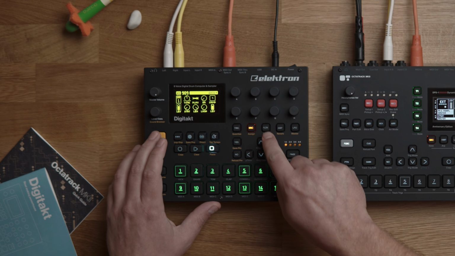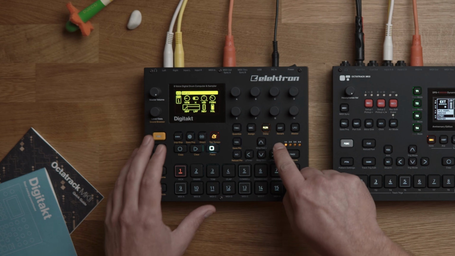So when it comes to effects, Digitakt is quite straightforward. It has delay and reverb as 2 main master effects. So basically you can send any of the audio tracks into reverb and into delay, and you can set up the settings globally, and also you can send delay into reverb.